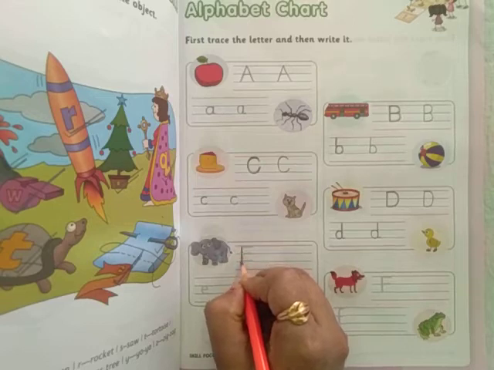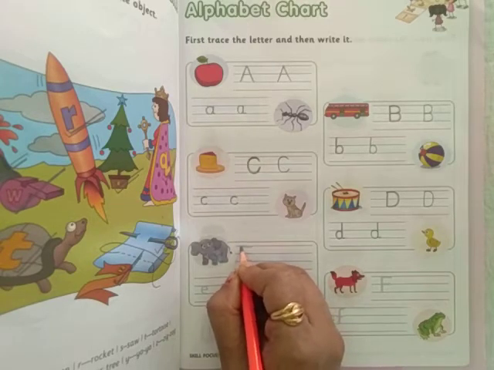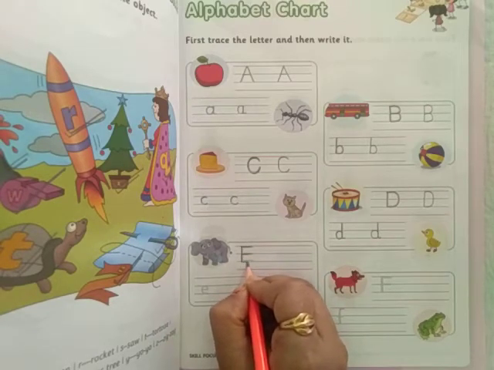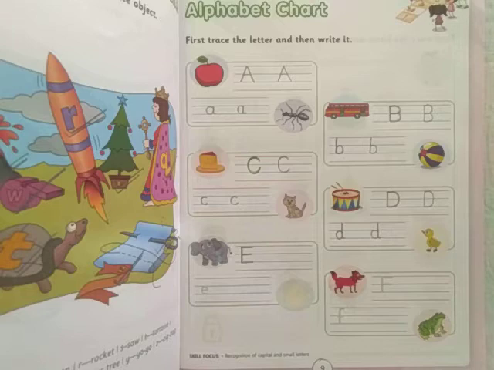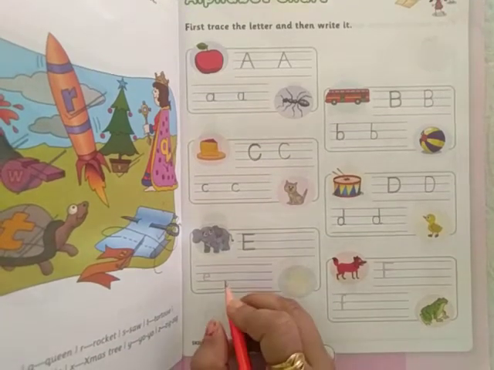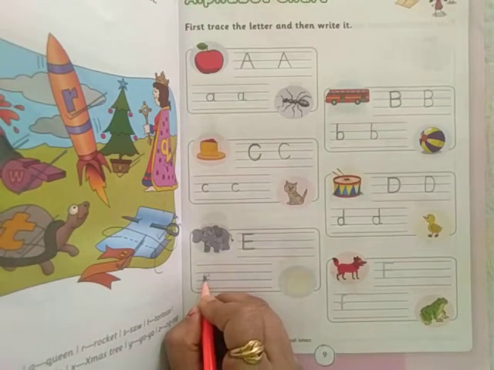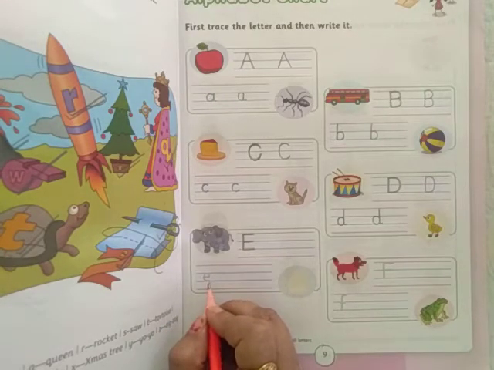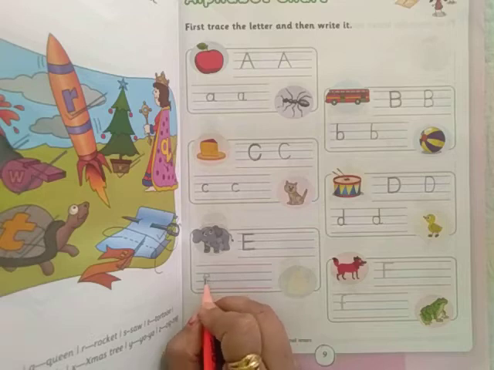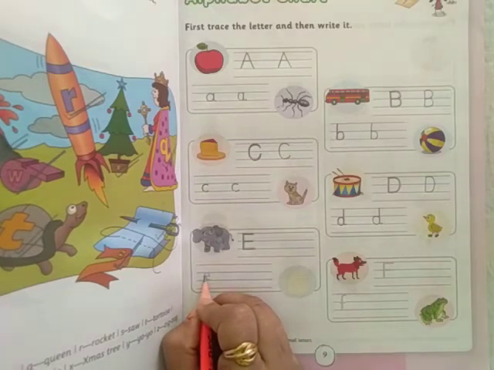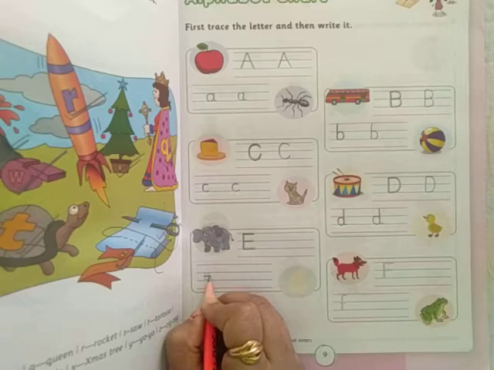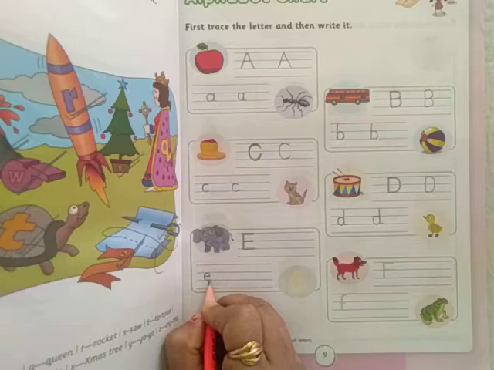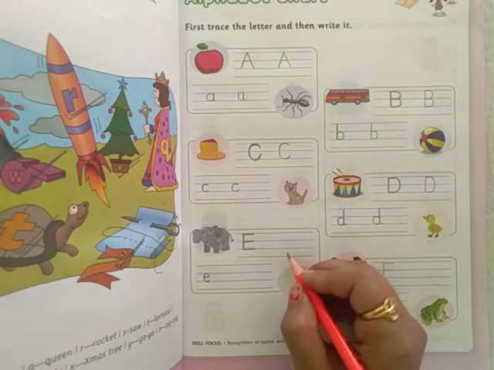Standing line and 3 sleeping lines. 1, 2, 3. E for elephant. Next is small letter E. Here in these two lines, in the middle of these two middle lines, a little sleeping line here, and from here a left curve. This is called small letter E.